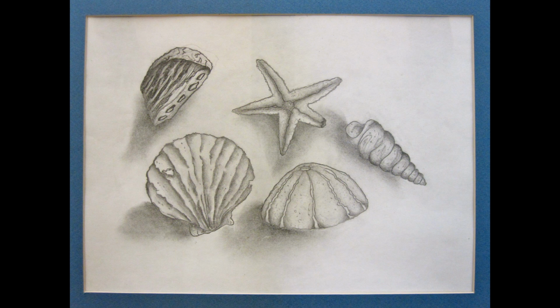Let's describe what we see. This 2-dimensional black and white drawing of a shell, still life, represents the element of implied form. Because this is a flat 2-dimensional drawing, the form must be implied, meaning that the artist uses various drawing and shading techniques to represent a 3-dimensional object on a flat 2-dimensional surface.